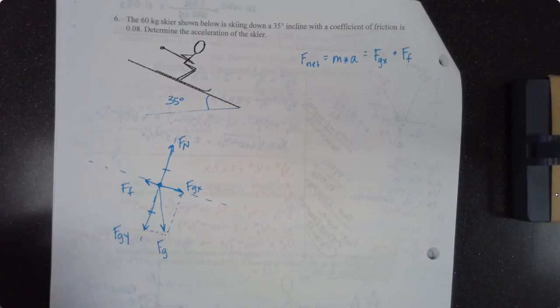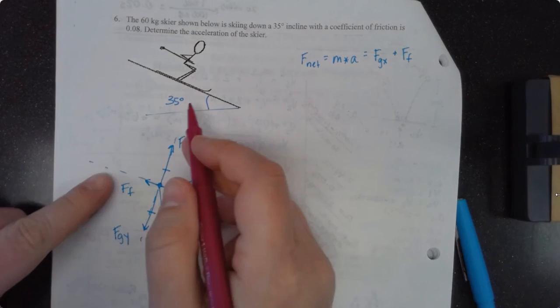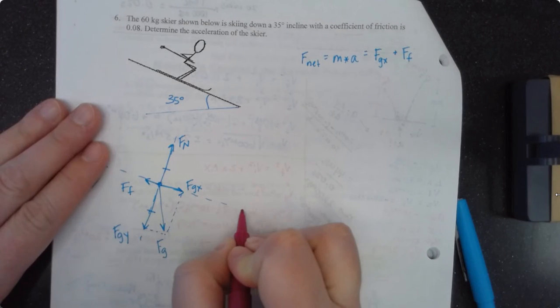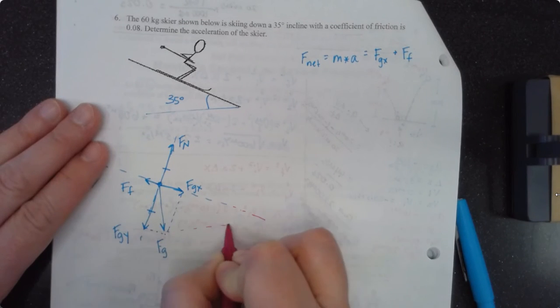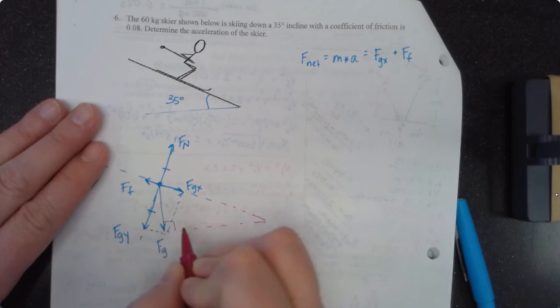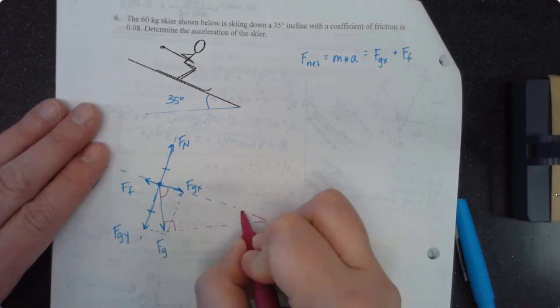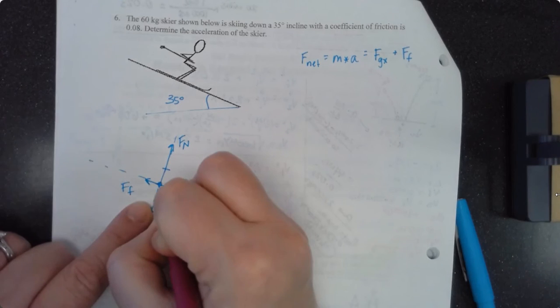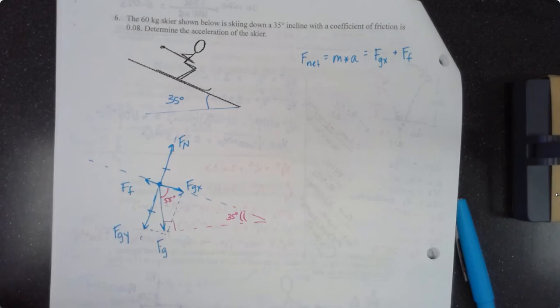So the next thing to do is figure out where our angles go. In order to do that, I just like to extend this out a little bit and imagine that this is a 90-degree angle. If that's the case, and I've got a 35 down here, I'm going to have a 55-degree angle up here.